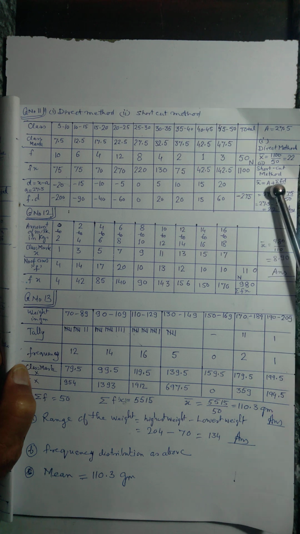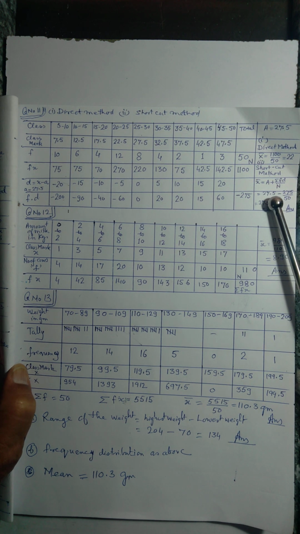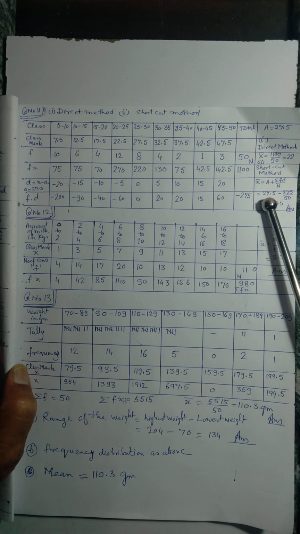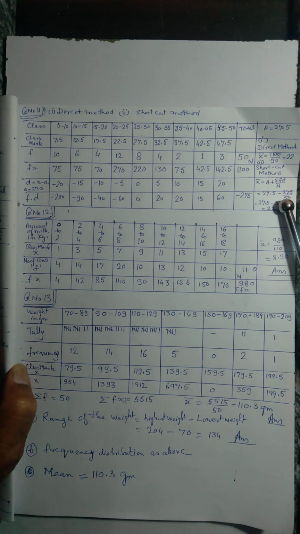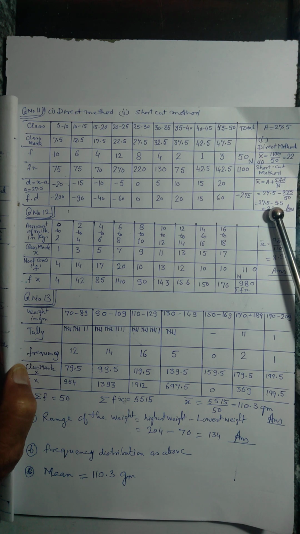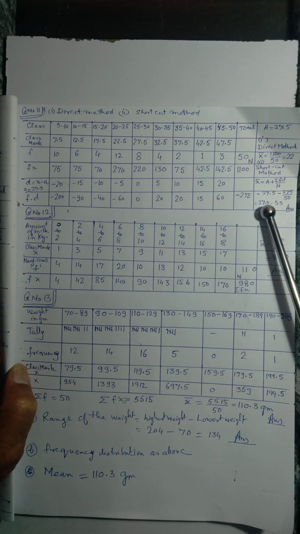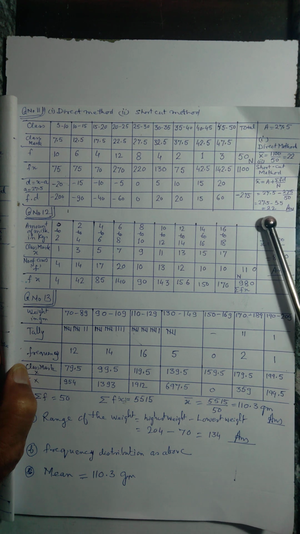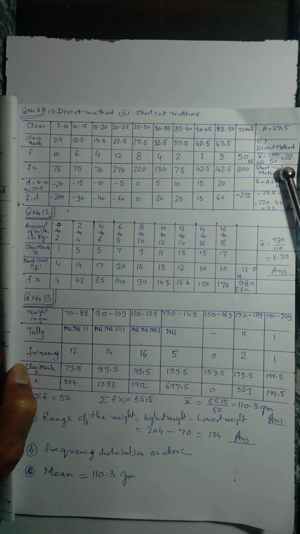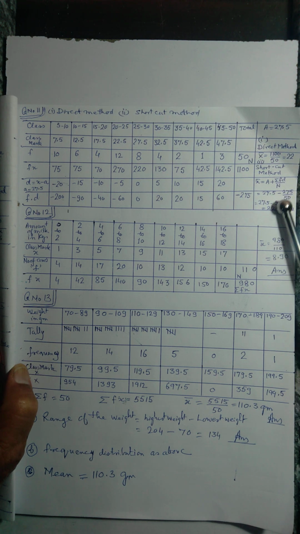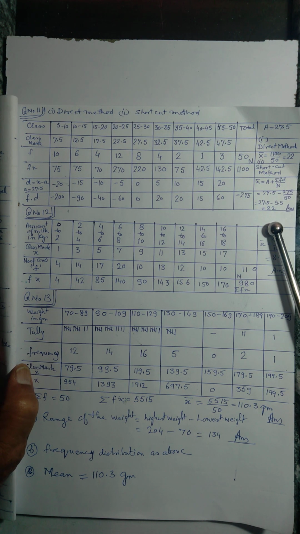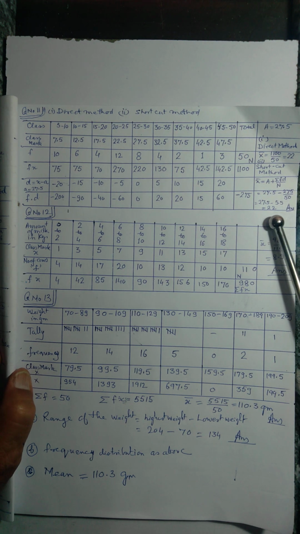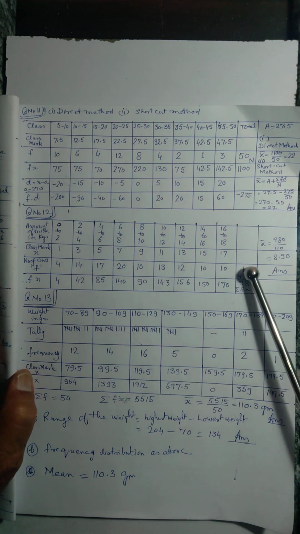So in the shortcut method, x bar will be equal to assumed mean plus sigma fd by n, where n is the total frequency. So 27.5, that is the assumed mean, minus 275 divided by 50. So you will get 27.5 minus 5.5, that will again be 22. In both the methods we have got the same result, that is 22. This is the mean, and it will be the answer of question number 11.